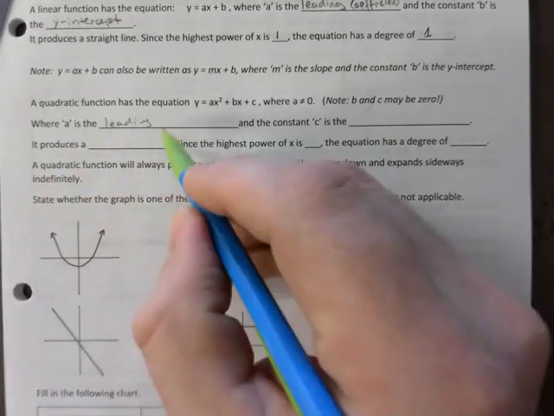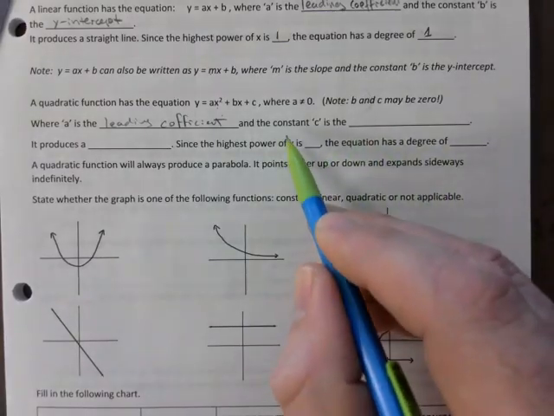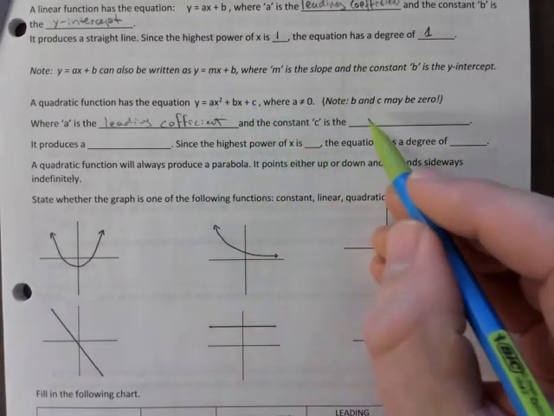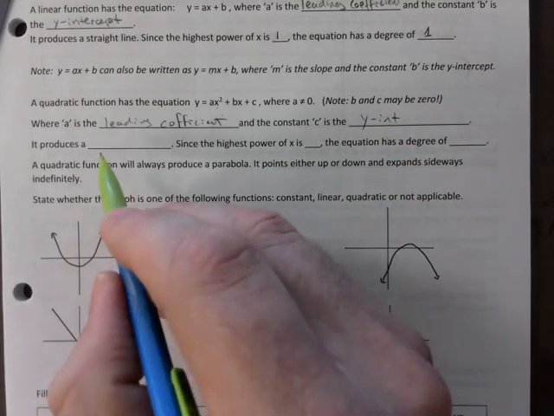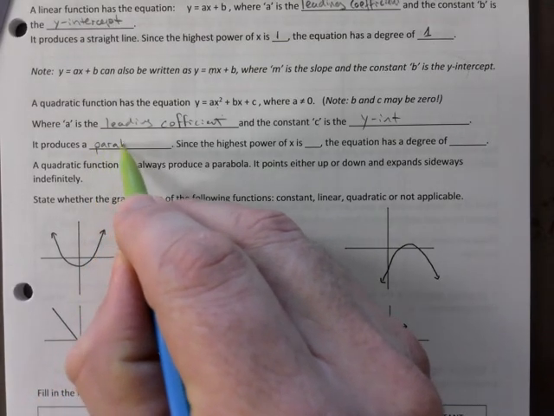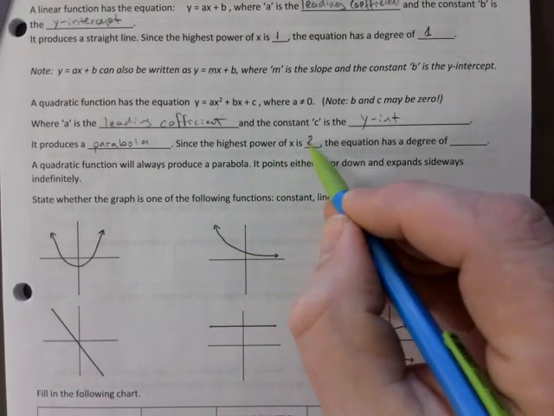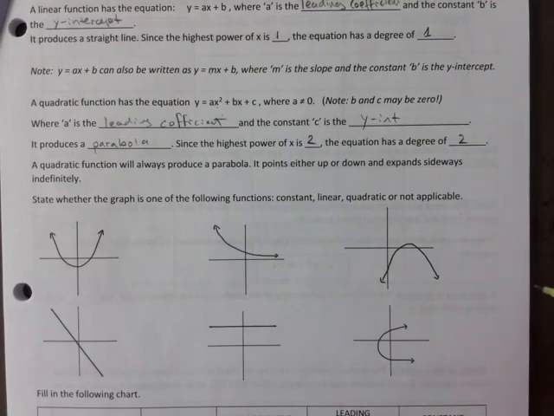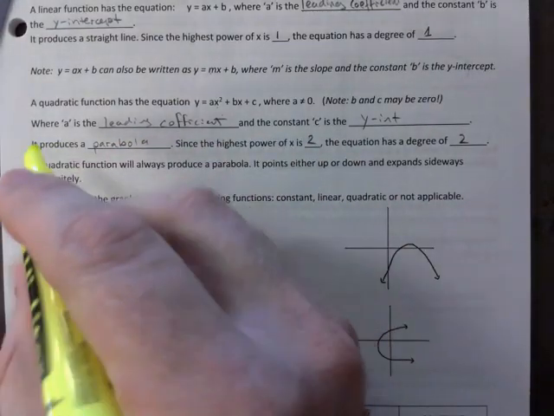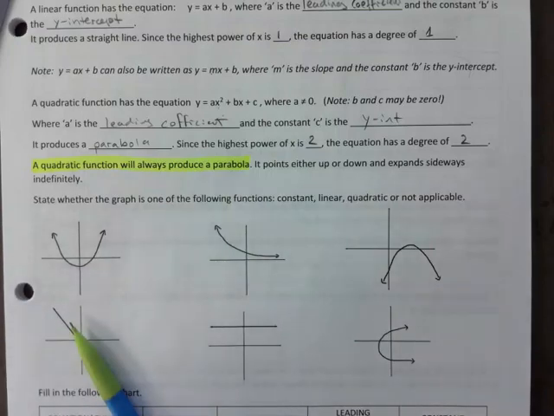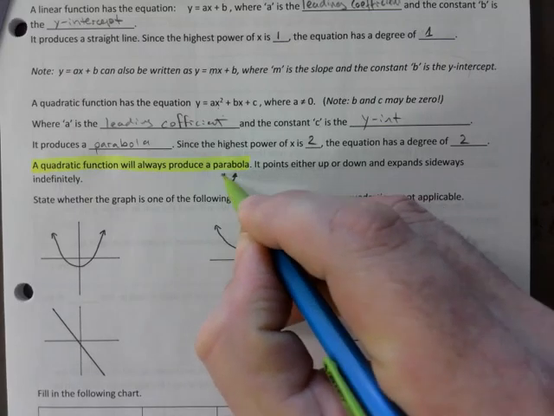Okay, A is the leading coefficient, and the constant c back here is the y-intercept still. It produces what we call a parabola. Since the highest power of x is 2, the equation has a degree of 2. And this is true. A quadratic function will always produce a parabola. And by parabola, I mean the graph will either go up or down.